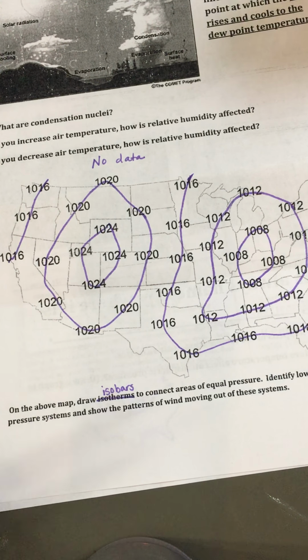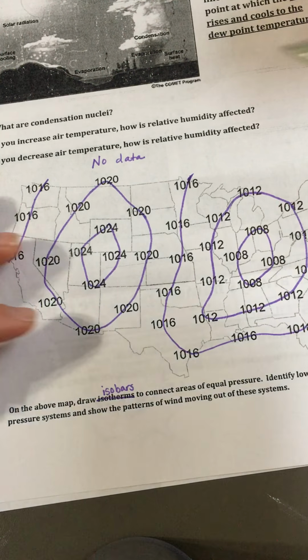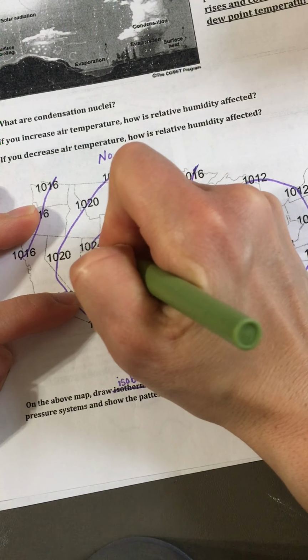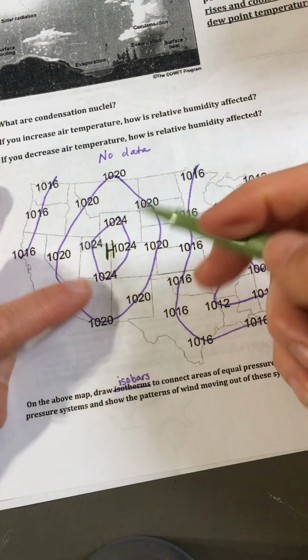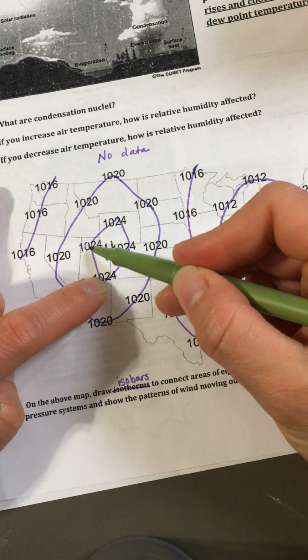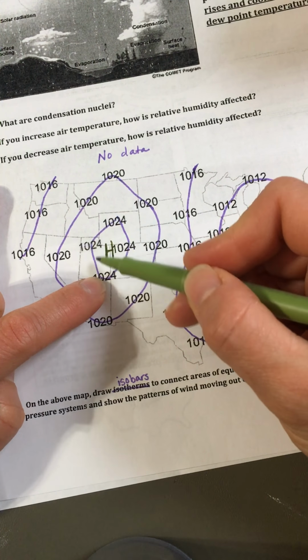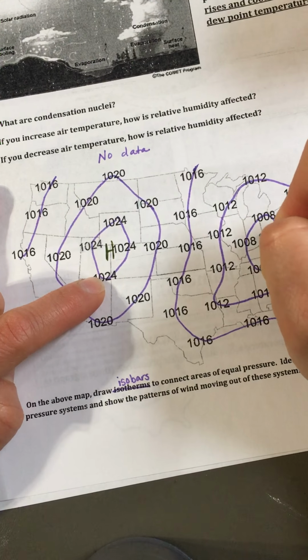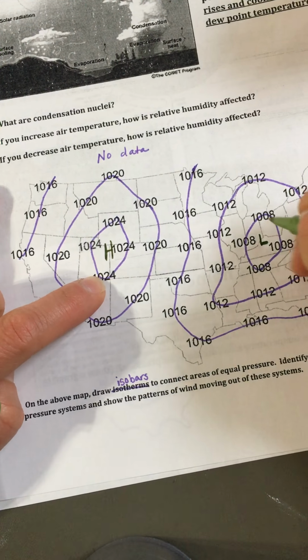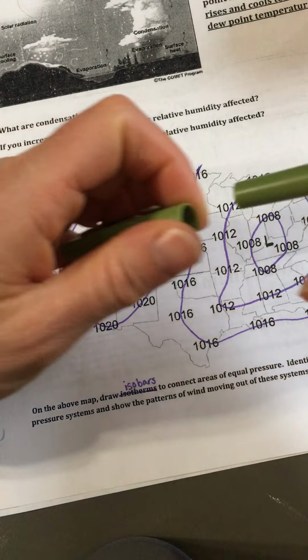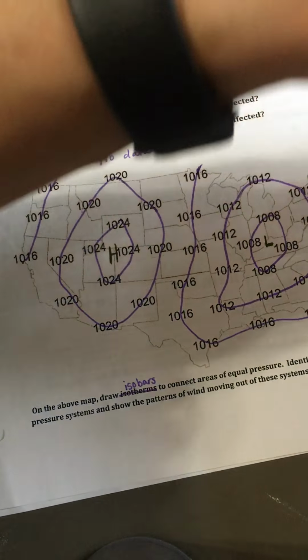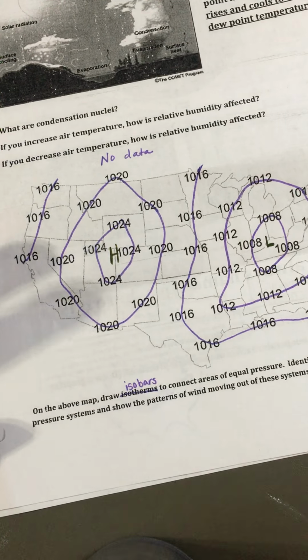The next thing I'd like you to do on this map is identify the area of high pressure and the area of low pressure. And we did this before we left, so we should all be set on how to do this. We know that in this little circle right here where it goes up to a pressure value of 1024, that's our high pressure. And this value over here of 1008 would be our low pressure. But it's a perfect time to practice drawing these lines.